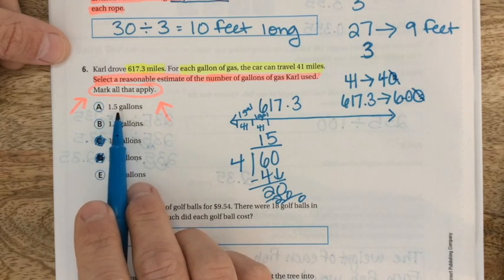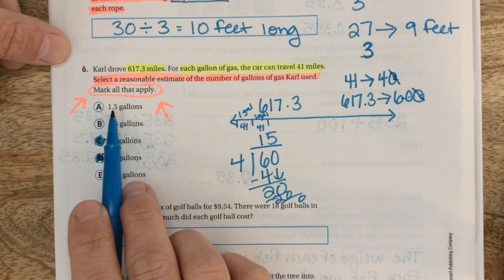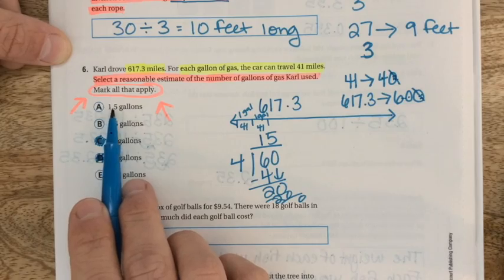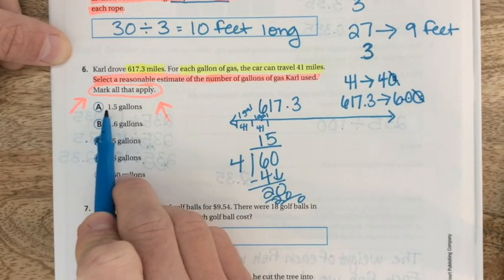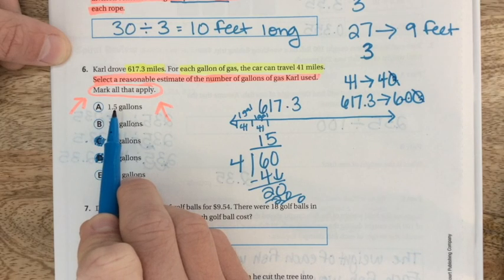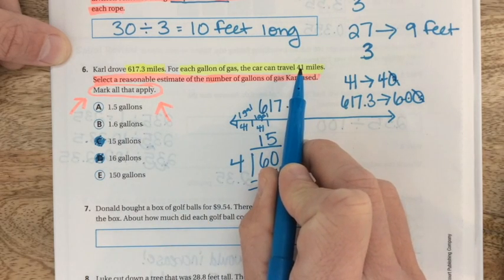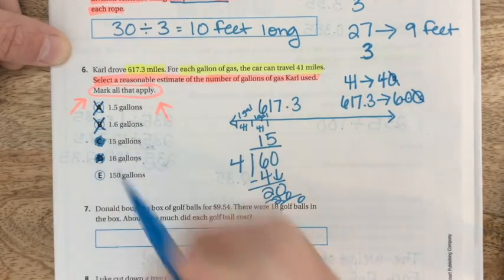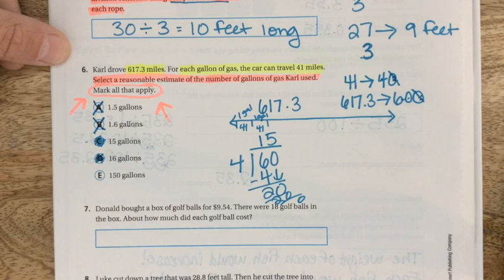1 and 5/10 would not be a reasonable estimate because for each gallon of gas, the car can travel 41 miles. So he only would be able to travel 41 for that whole, and then half of a gallon would get him half of 41 miles. So that would only be around 60 miles. So that won't make sense. This doesn't make sense. And then also 150 gallons, he would be able to drive way more than 617 and 3/10 of a mile. So those ones are why they don't make sense.